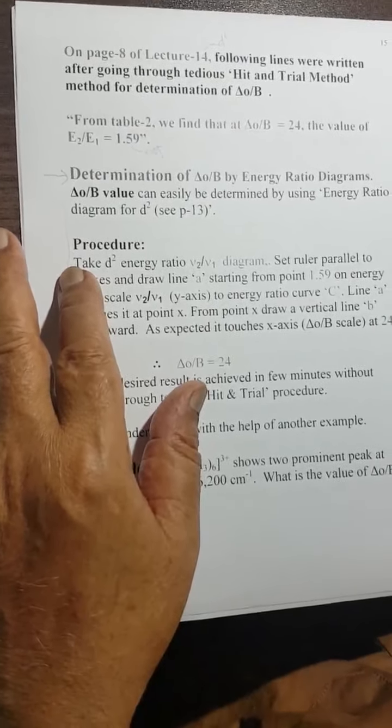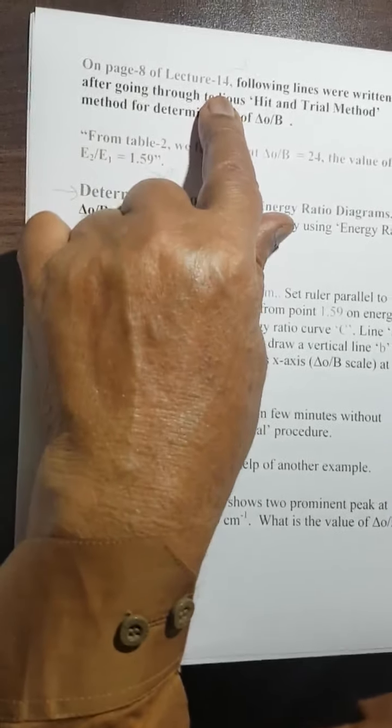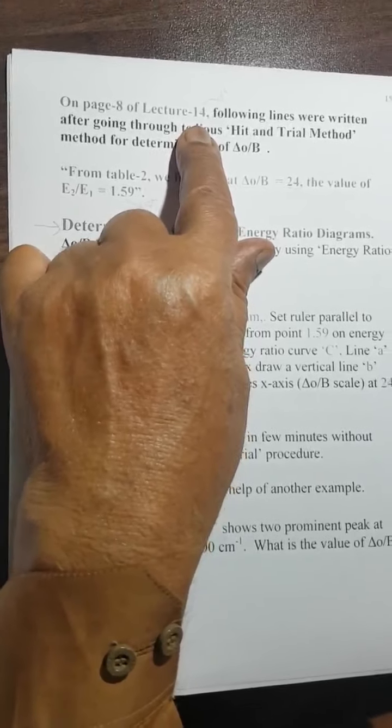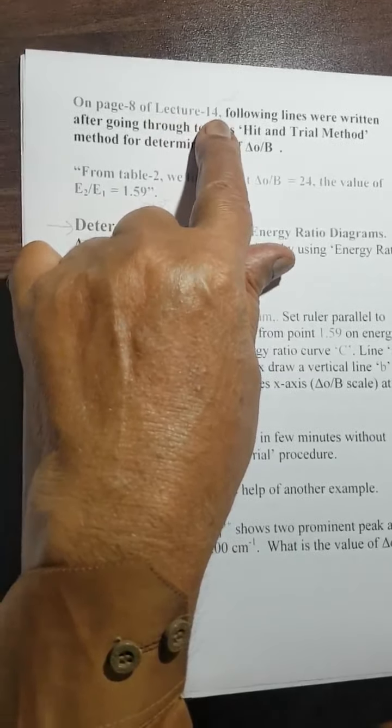On page 8, a previous lecture, please. This is important. Whatever was done there for finding out delta octahedral and B in the previous lecture, lecture 14, I have just taken that.